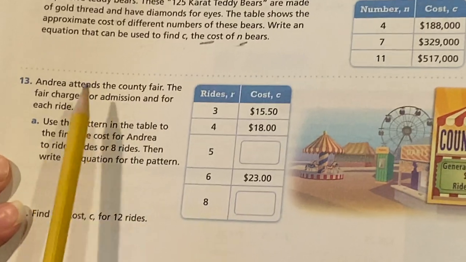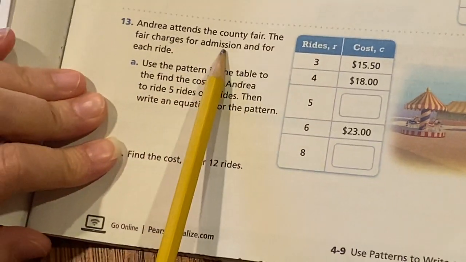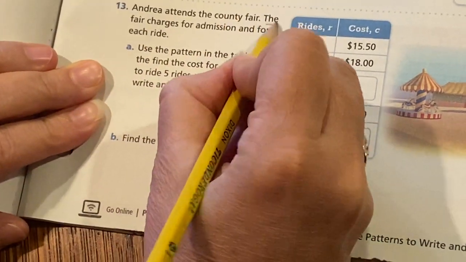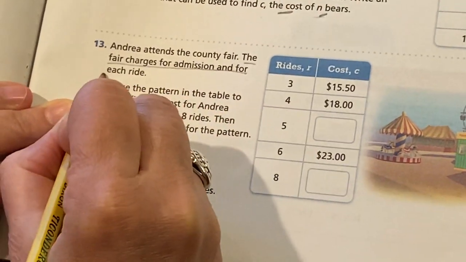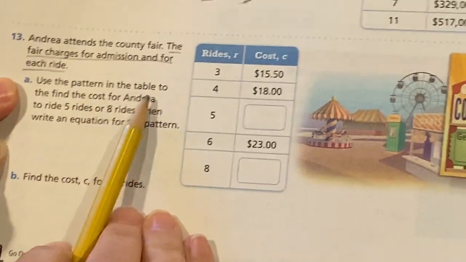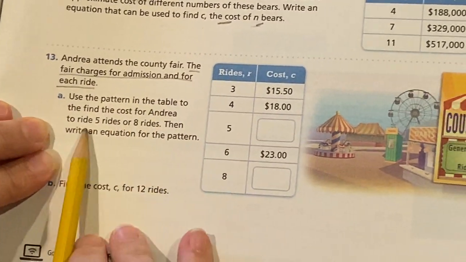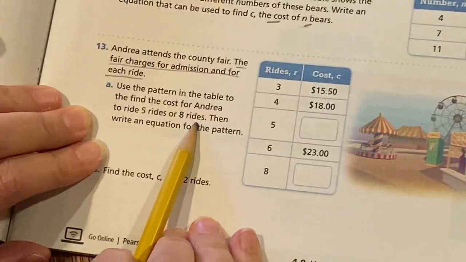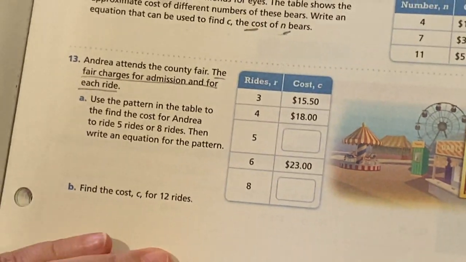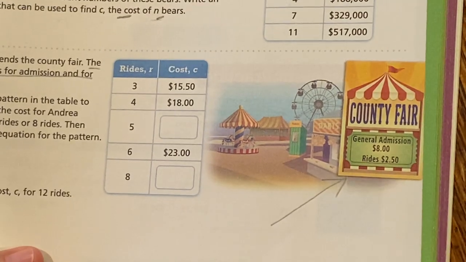For number 13, Andrea attends the county fair. The fair charges for admission and for each ride. That's really important to remember when you're working on this one. Admission and each ride. So use the pattern in the table to find the cost for Andrea to ride 5 rides or 8 rides. Then write an equation for the pattern. Now to solve this, you have to look over at this little information here in the drawing.